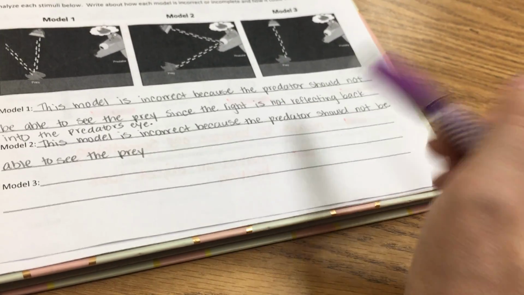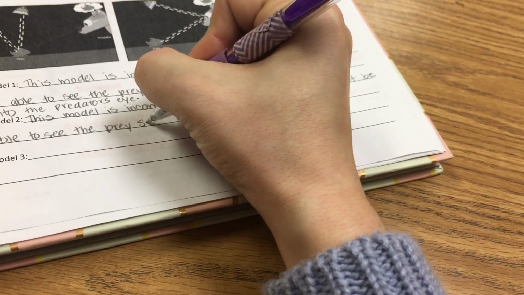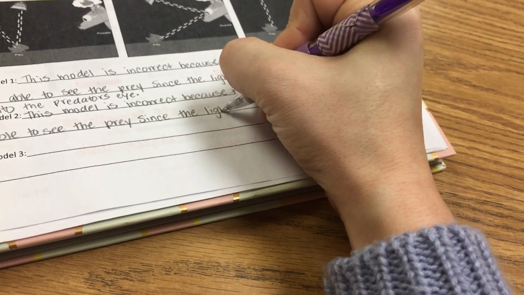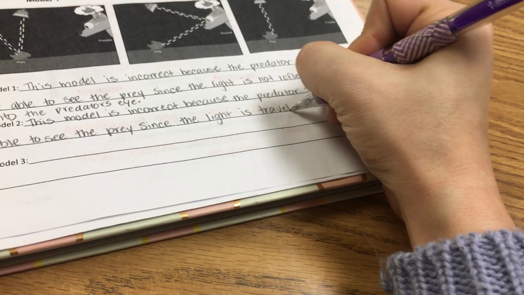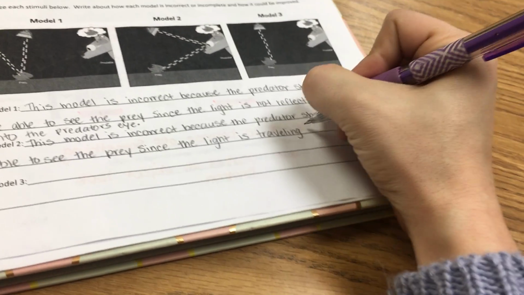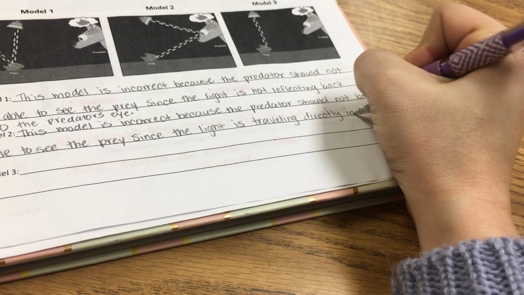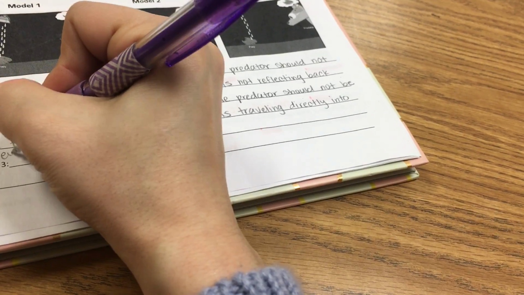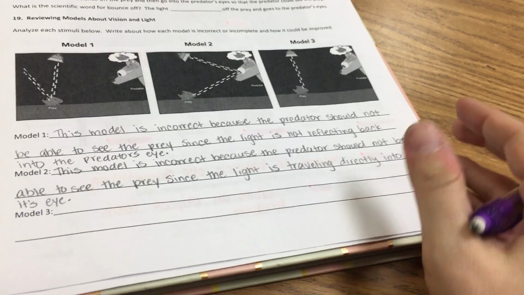This model is incorrect because the predator should not be able to see the prey since the light is traveling directly into its eye, period.